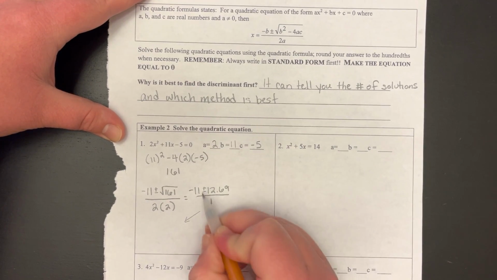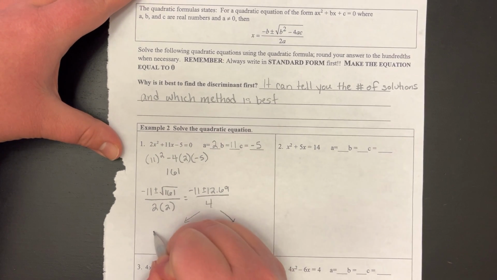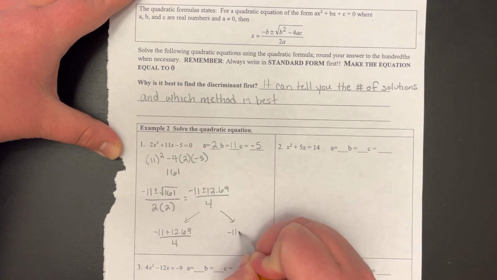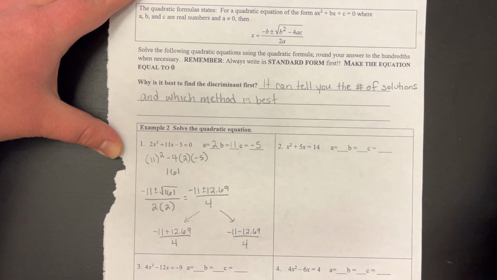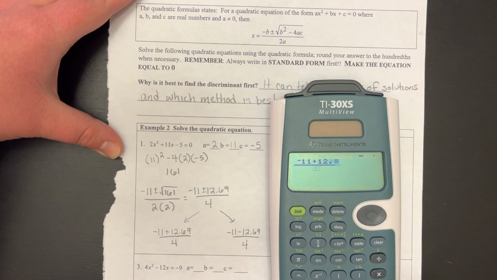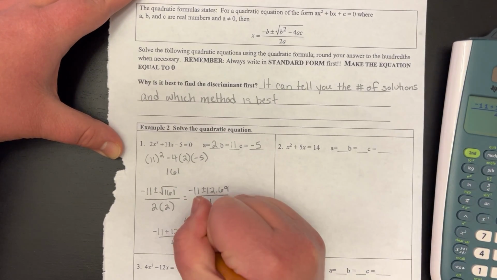Now remember that plus or minus allows us to split it up into 2 to get our 2 solutions. So I have -11 plus 12.69 over 4 and -11 minus 12.69 over 4. And then we're going to let the calculator do the work once again. So my first answer is 0.43 or 42.